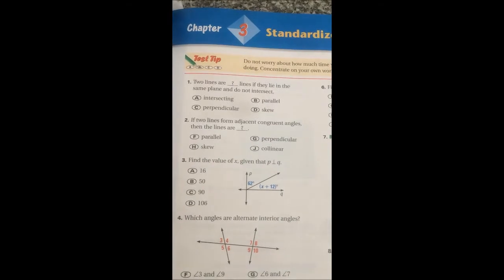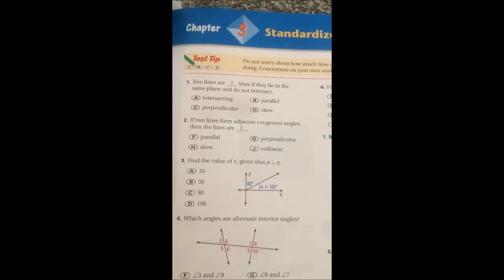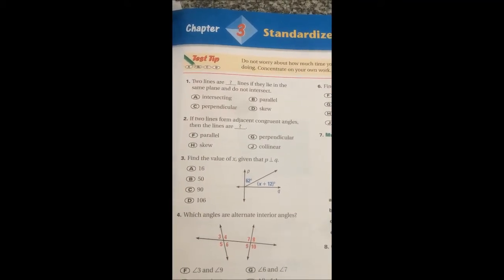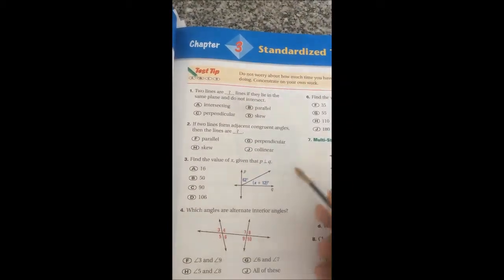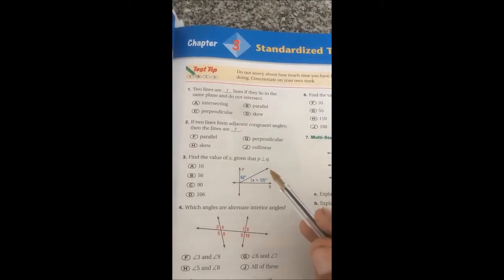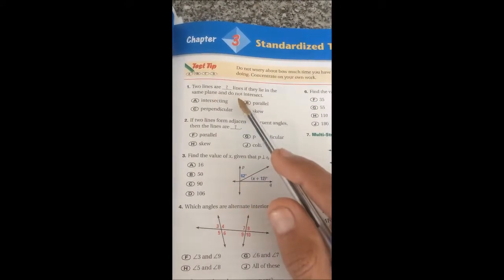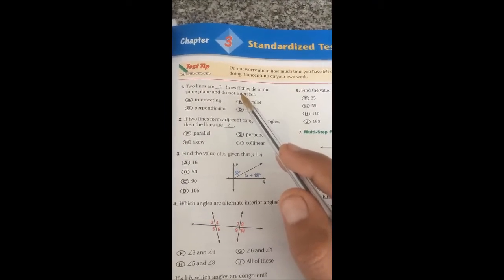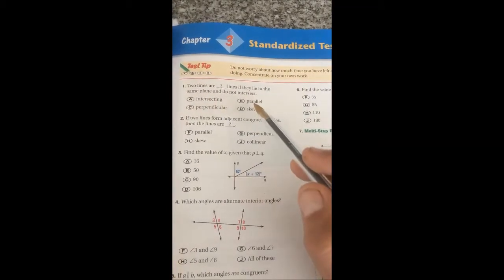The first question: two lines, or what lines, if they lie in the same plane and do not intersect in the same plane? You know, this is a plane. I can draw anything on this plane, like this figure already drawn on this plane, as we taught in the first chapter. So what about these two lines? Because they are not intersecting, and I told you before, any two lines that never intersect are parallel. So the answer to question number one is parallel.